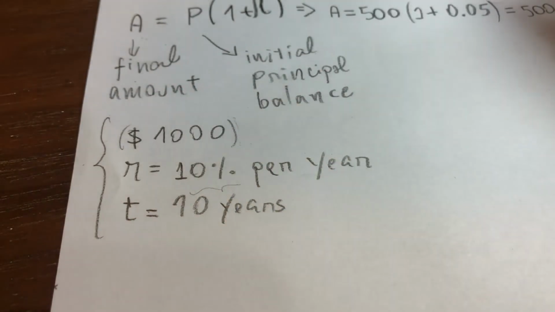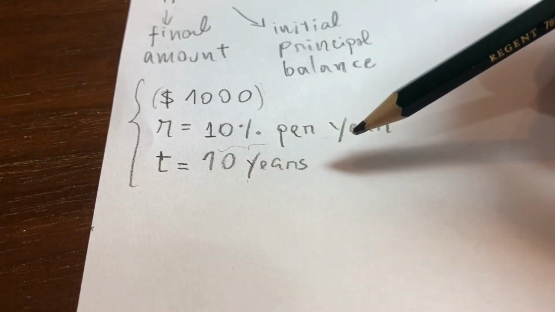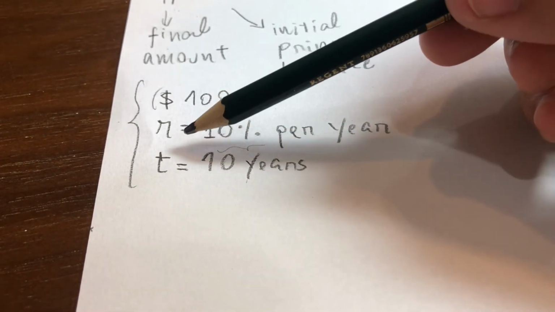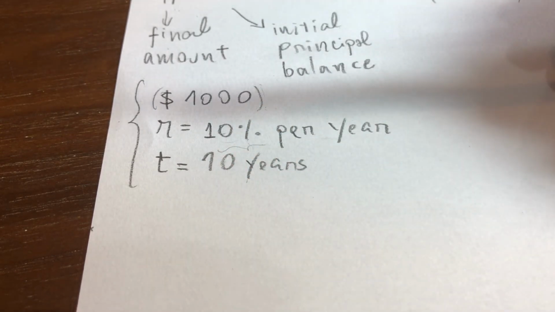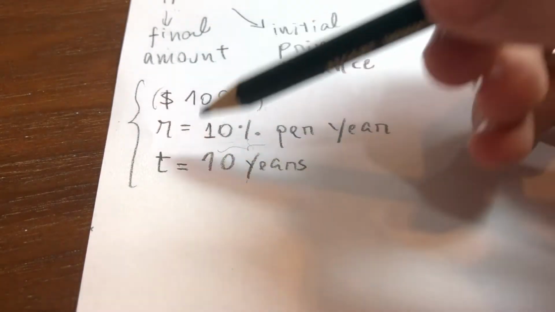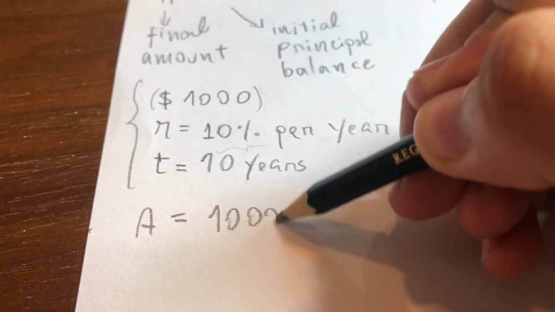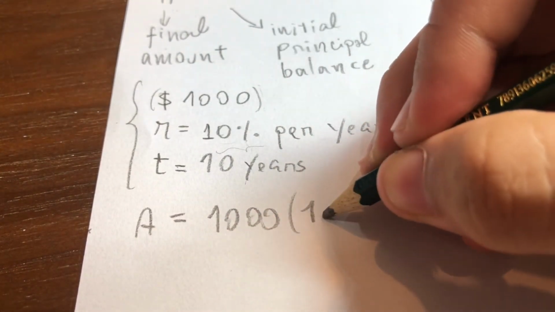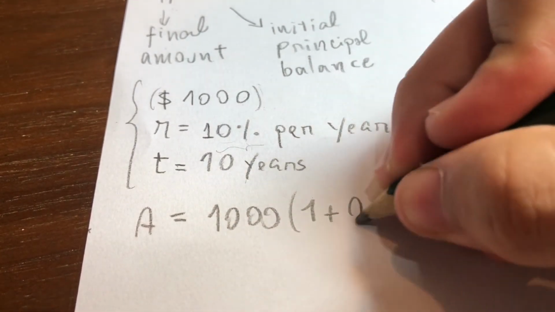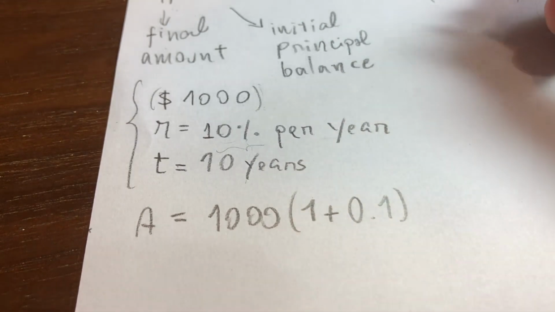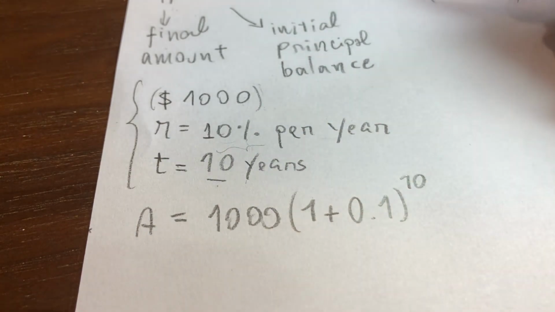Well, let's use the same formula. How much will I get after these 10 years? If my bank account generates a 10% increase in my current amount of money, well, the final amount will be my initial balance multiplying 1 plus the rate, that is 10%, or 0.1, raised to t, that is 10 years.